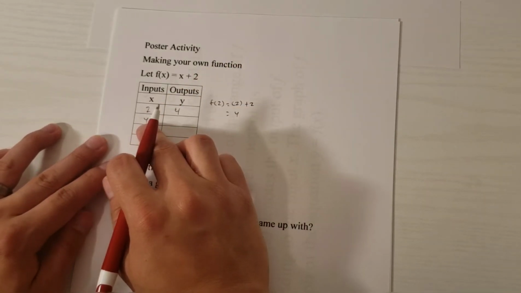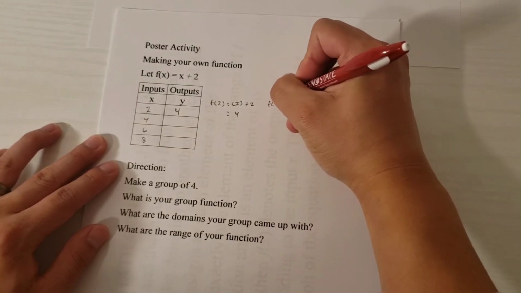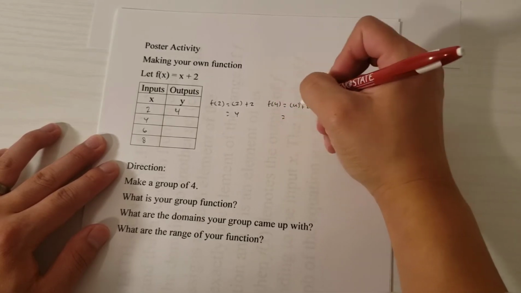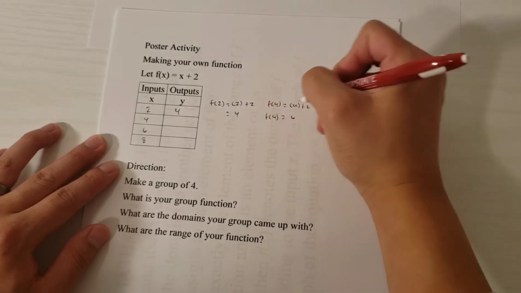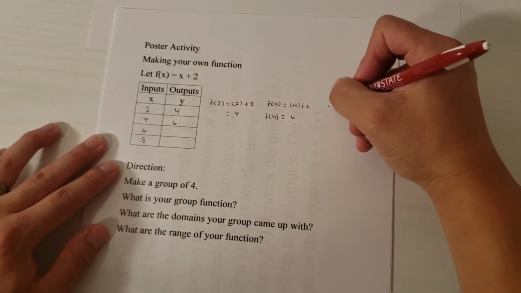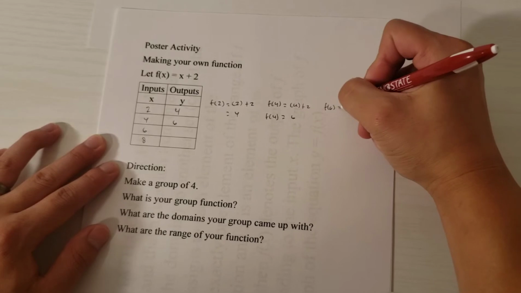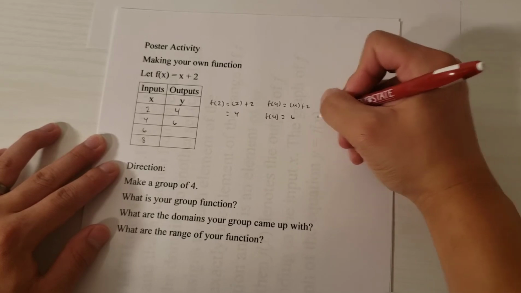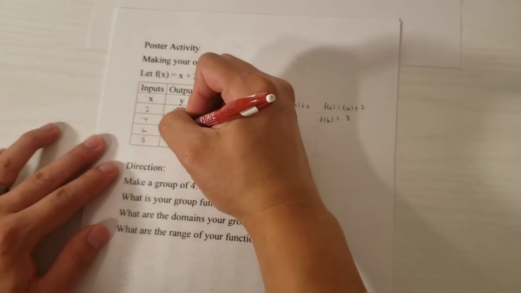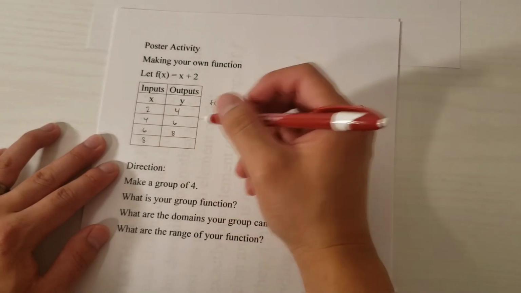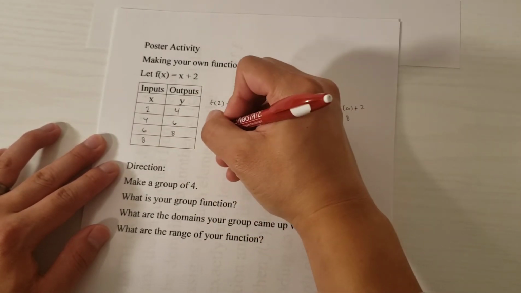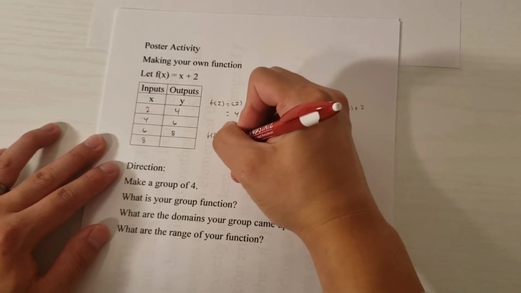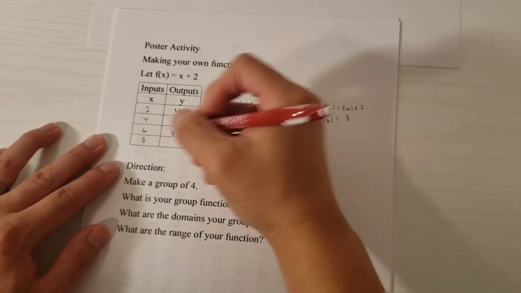And same thing for f of 4. So f of 4, I'll get 4 plus 2, which is 6. So f of 4 will give me an output of 6. And when I do the same thing for f of 6, I'll get 6 plus 2 equals 8. So f of 6 will give me 8. And then for the last value, if I get the input of 8, f of 8 equals 8 plus 2, I'll get 10. So f of 8 will give me 10.